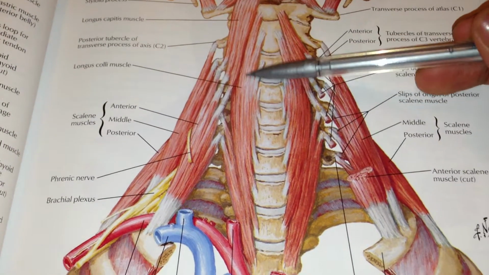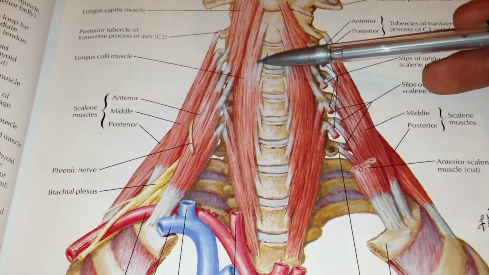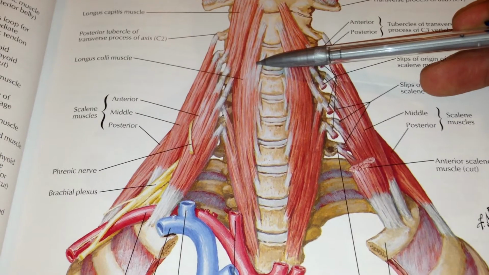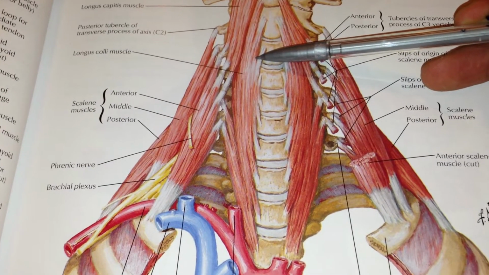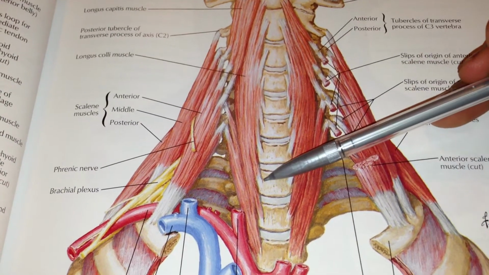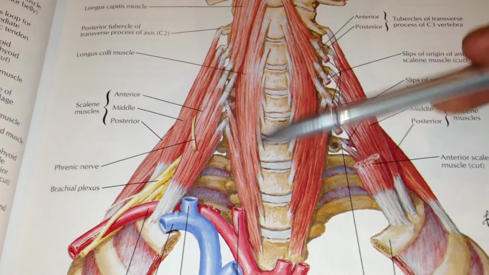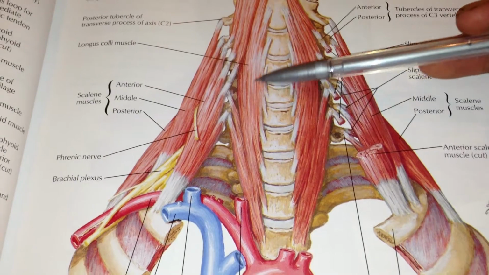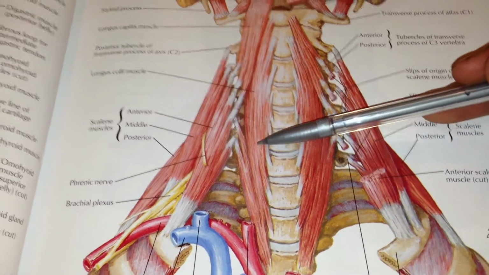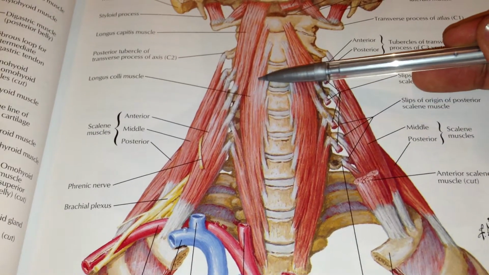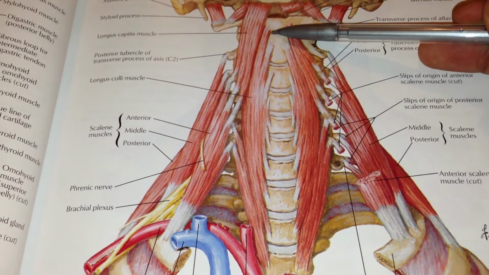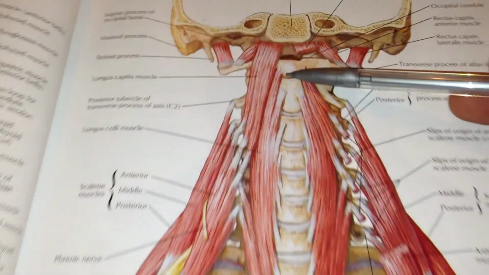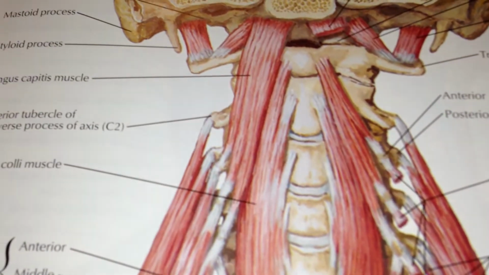The first prevertebral muscle is going to be your longus colli. The longus colli is going to originate from the transverse processes of C5 to T3, or it should be T3 to C5 because it's an ascending muscle. And this muscle is going to continue cranially, and this muscle will insert onto the anterior arch of the atlas, as you can see right here.